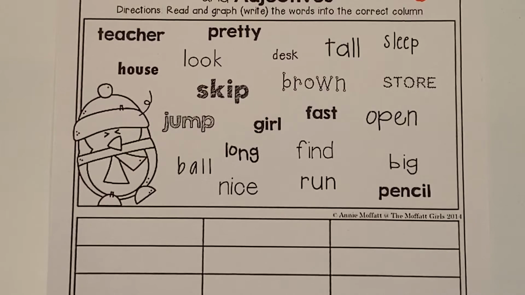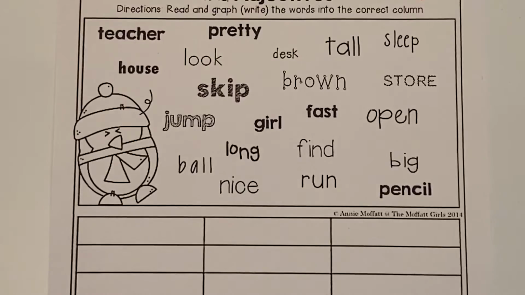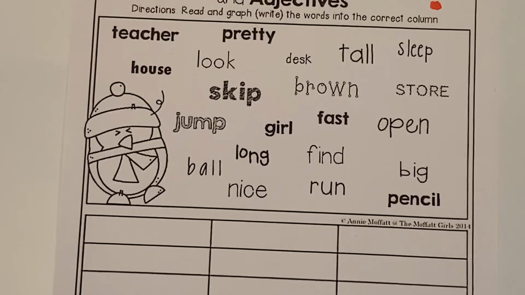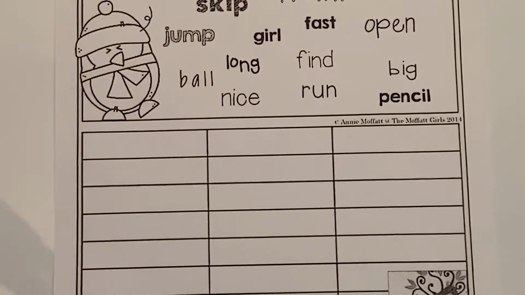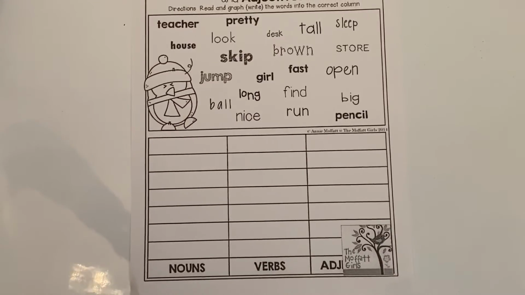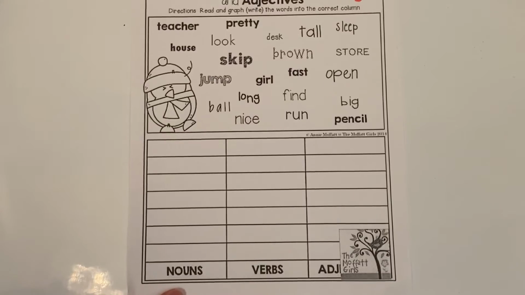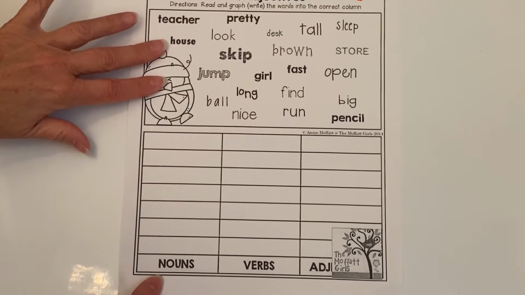Verbs are words that show action. It's what the person or thing is doing. Okay? Every complete sentence has a noun and a verb. Adjective is the new part of speech that you girls learned today. An adjective describes the noun. It tells more about it.